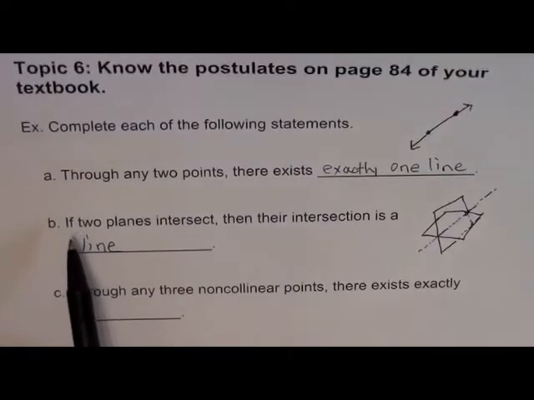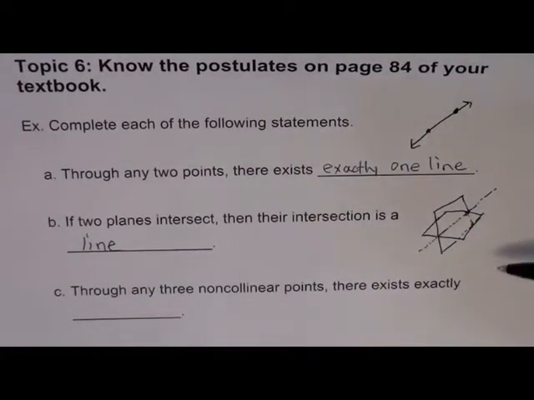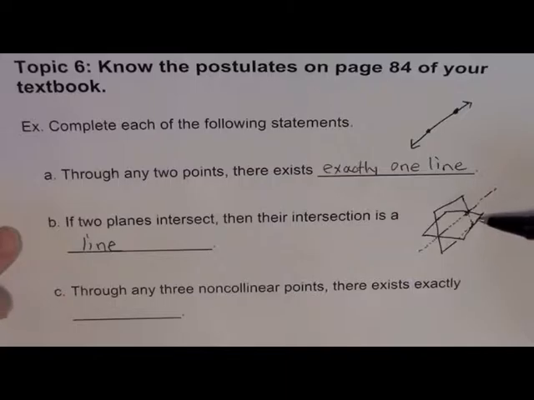Now keep in mind, it does say if 2 planes intersect. It would be possible for the planes to not intersect if they were parallel, like the floor and your desk or your table. Those 2 planes would not intersect. But if they do eventually intersect, they would intersect at a line.